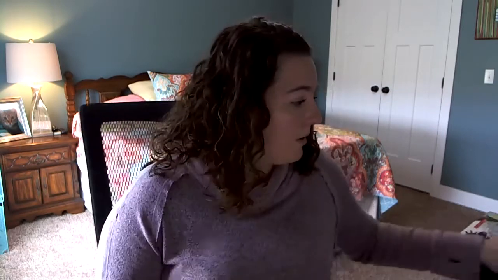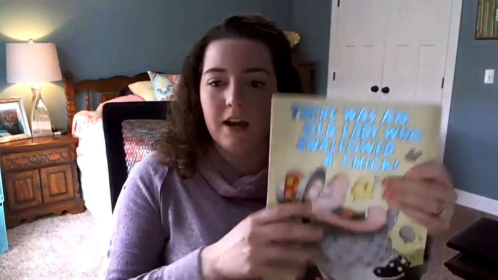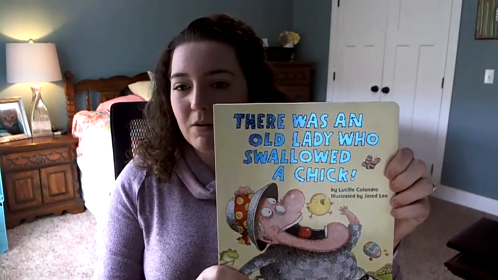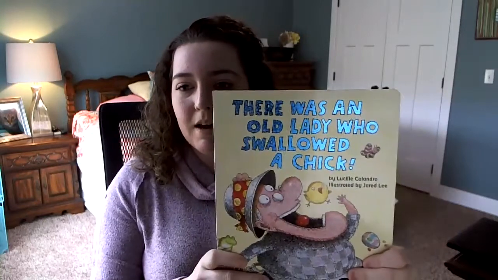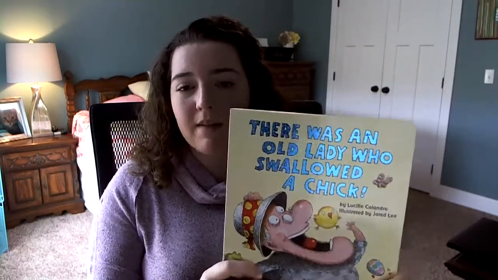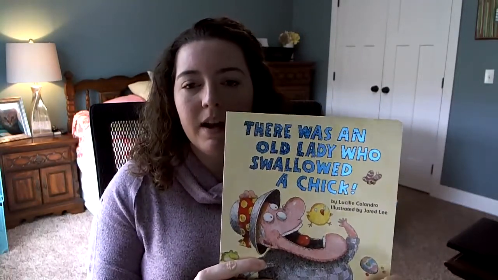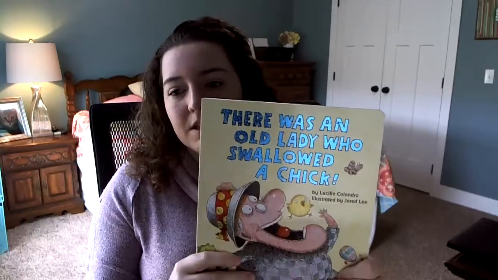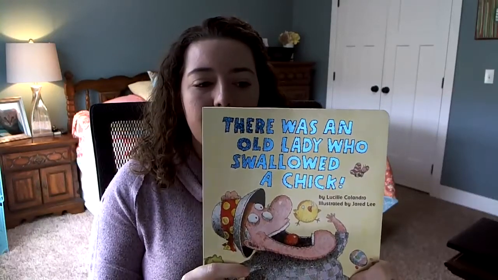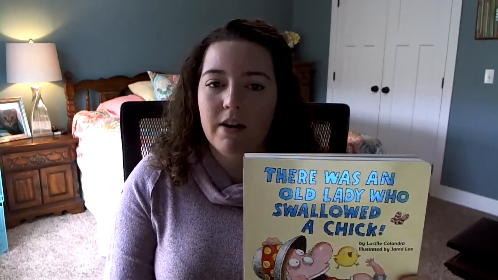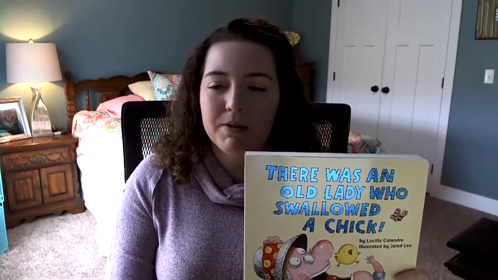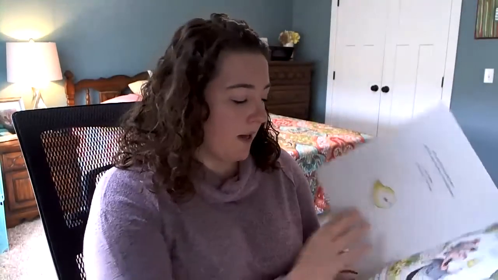And so, I have a book here with me today. It is There Was an Old Lady Who Swallowed a Chick. It's my Easter book. Kids love these old lady who swallowed whatever books. They have them for all different kinds of seasons, but this one just happens to be our Easter version. So this book is very repetitive in nature and also has a lot of wonderful pictures and drawings and maybe some vocabulary words that are related to the holidays that are around you. And so I'm going to show you what that might look like.